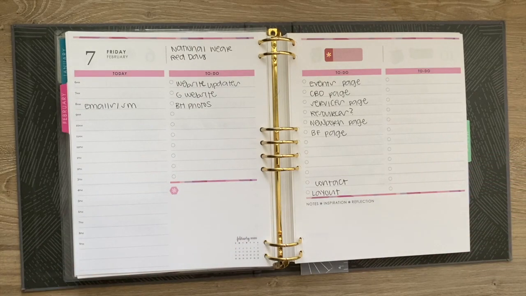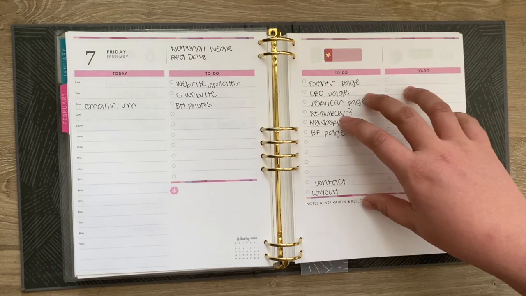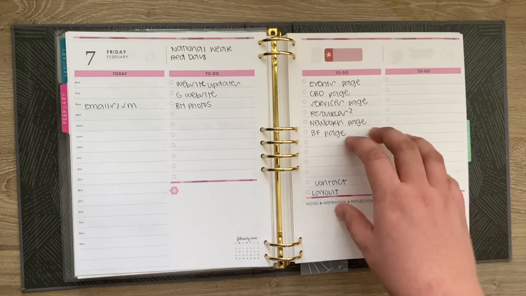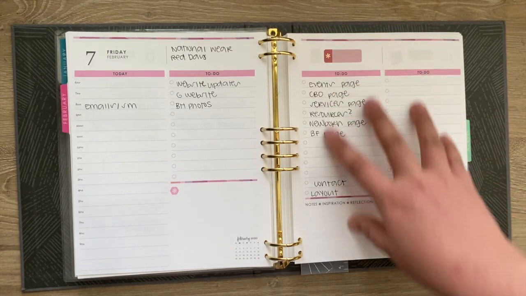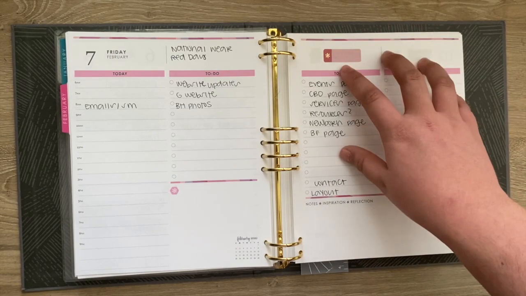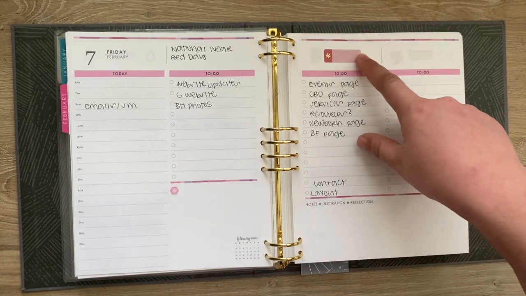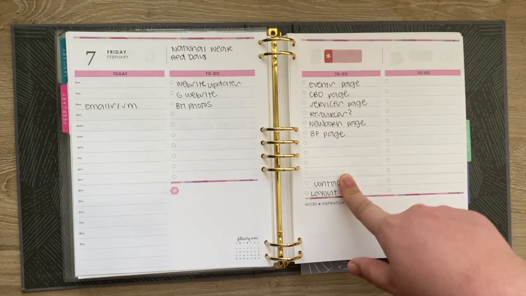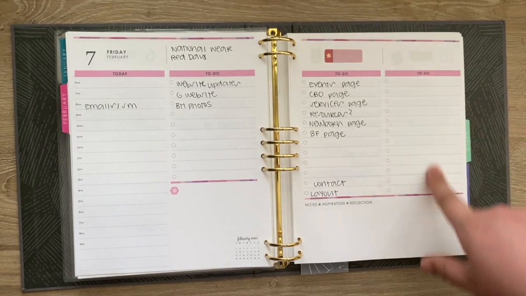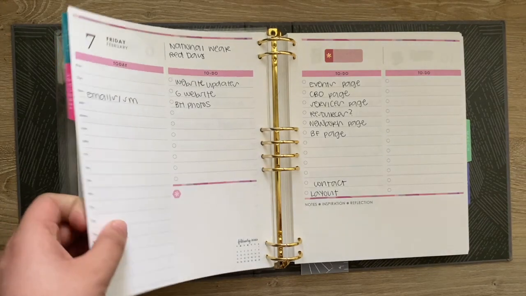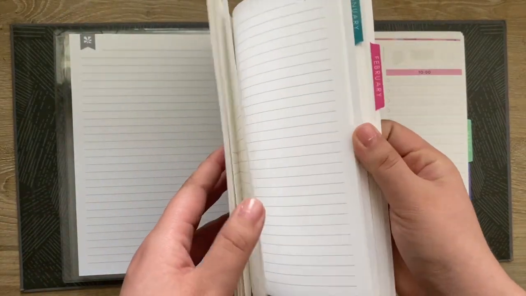I do work Monday through Friday, and so on the weekends, unless there's an event, I'm not working, or unless there's something that I really need to do. But for the most part, I just use these weekend pages. I write them out, and then I use them for a by the end of the week list, so this is everything that I need to do by the end of the week. And then the other one I will use for anything that I need a to-do list for.